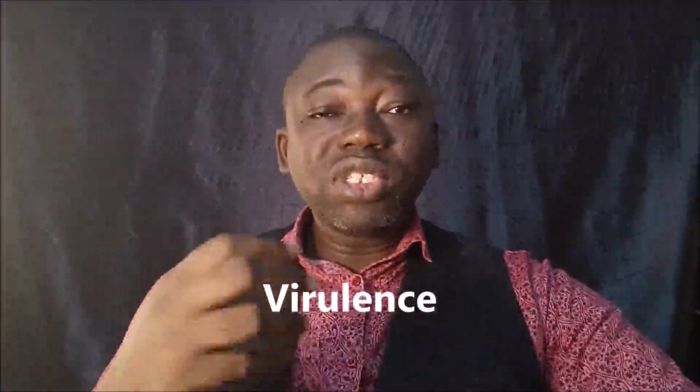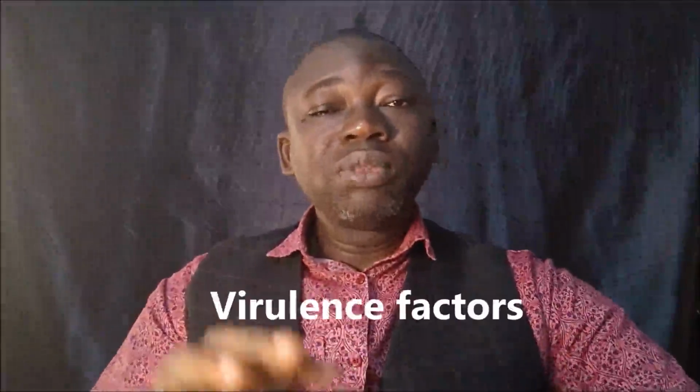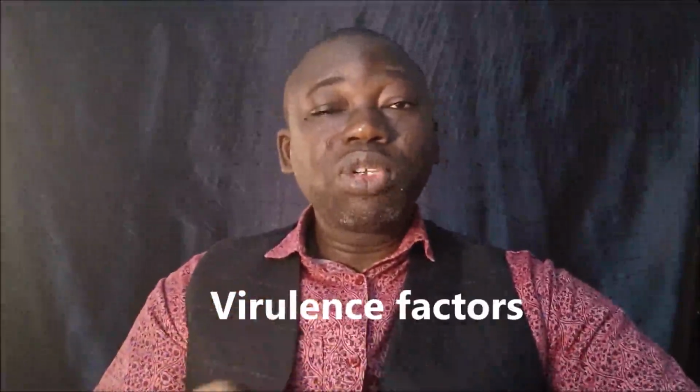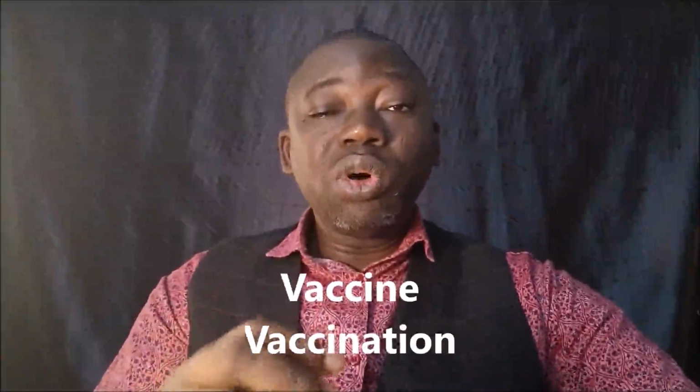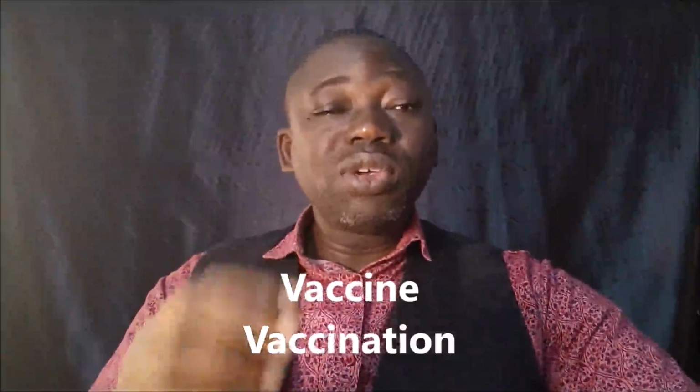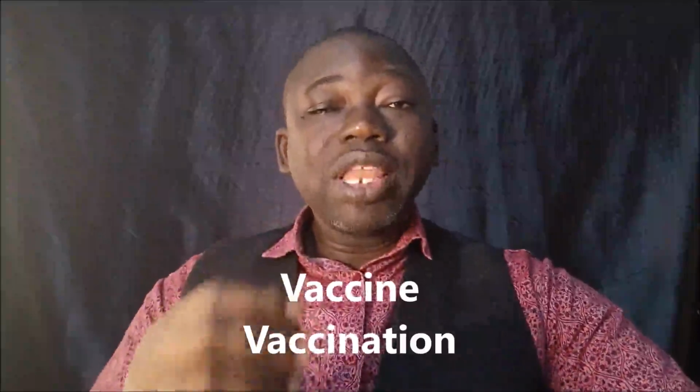Virulence. Microorganisms' ability to damage hosts or cell components and to cause disease. Virulence factors. These are molecules secreted by or expressed within pathogens that enable them to establish infection. Vaccine. This is medicine that stimulates the body's immune response to protect and prevent infection. Virology, study of viruses.